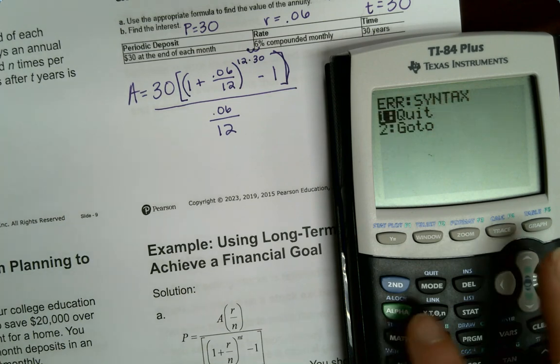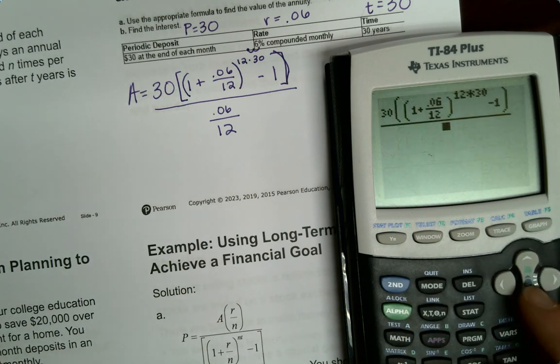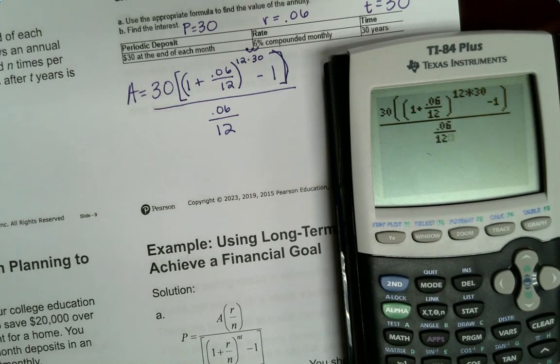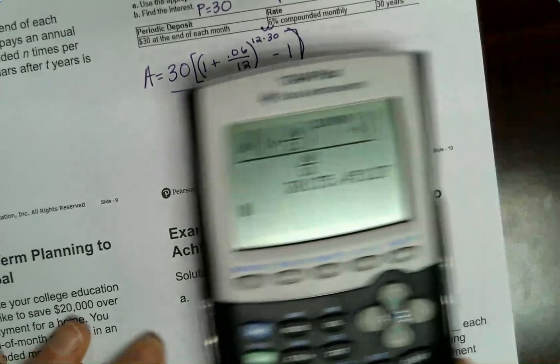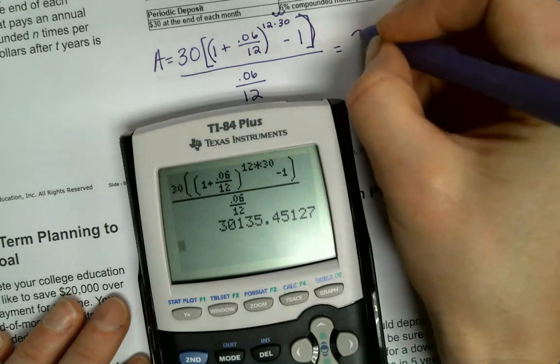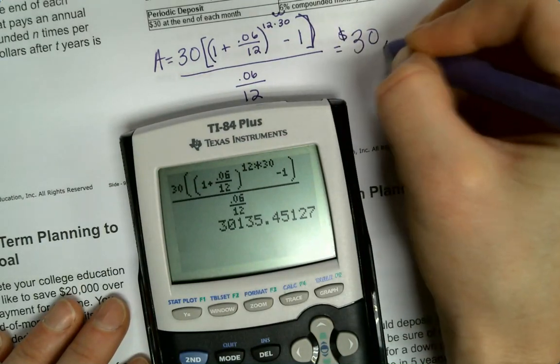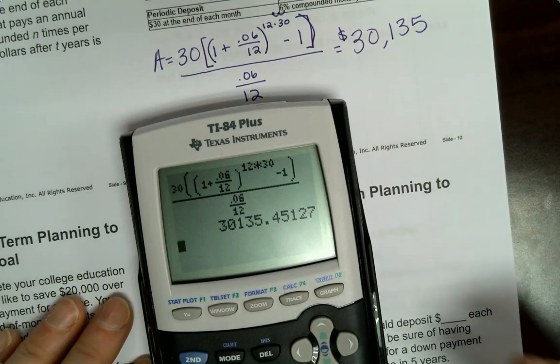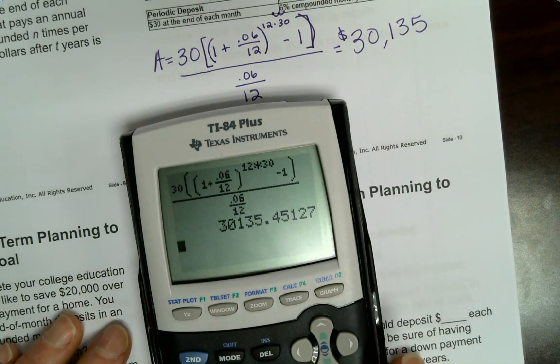And our denominator, oh, I accidentally put enter before I was ready. Okay, so the annuity will have $30,135. So that is part A.